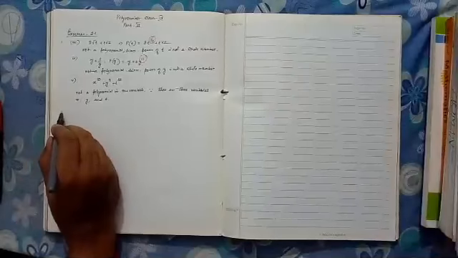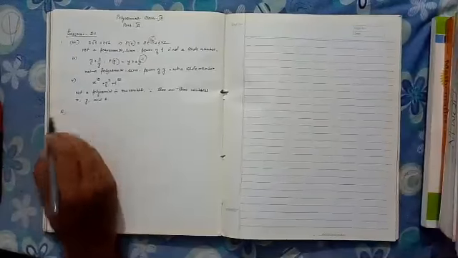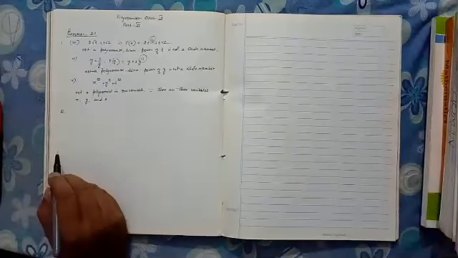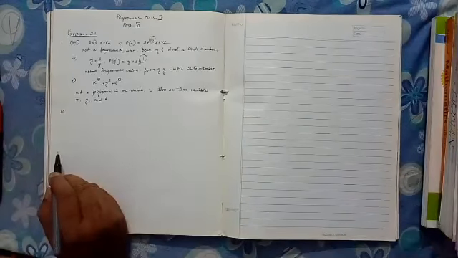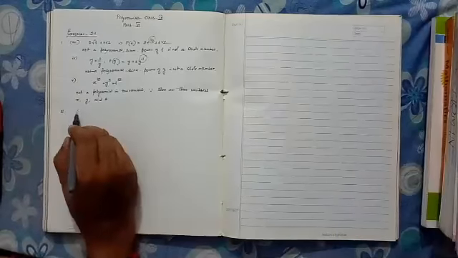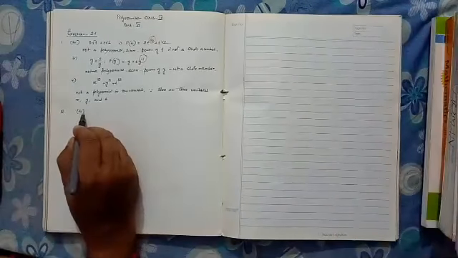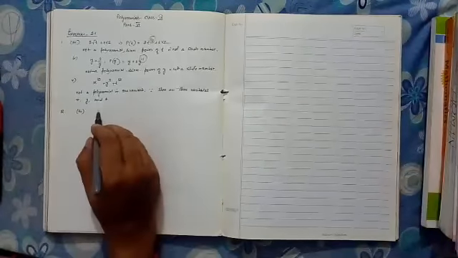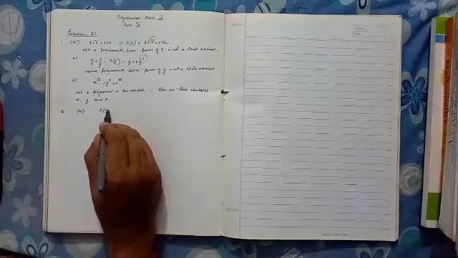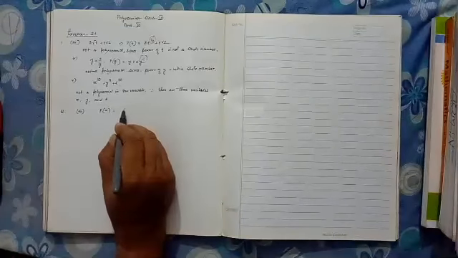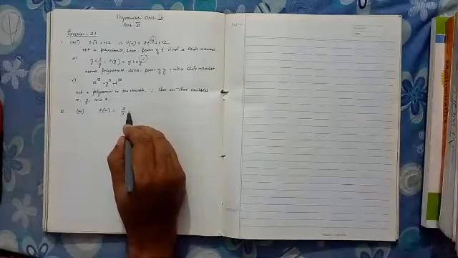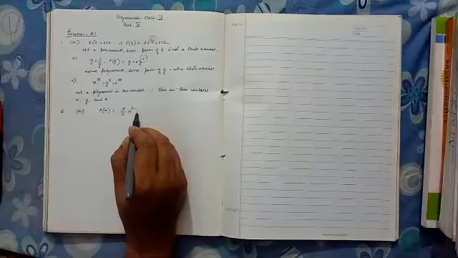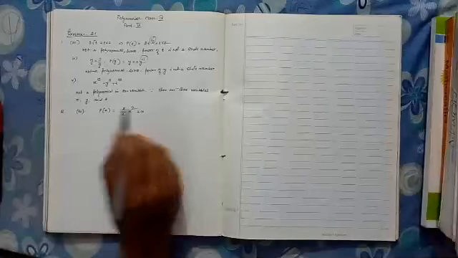Next, for sum number 2, write the coefficients of x square in the following. I am doing third sum of 2, which is p of x is equal to pi by 2 x square plus x.